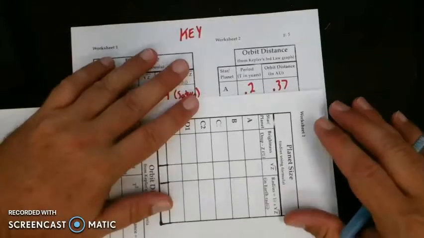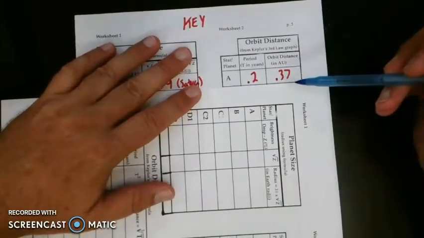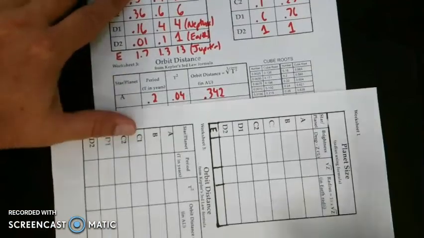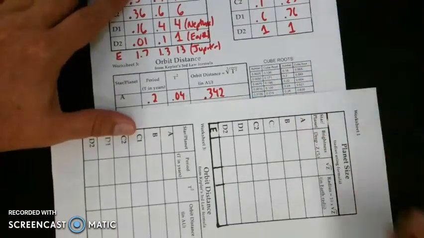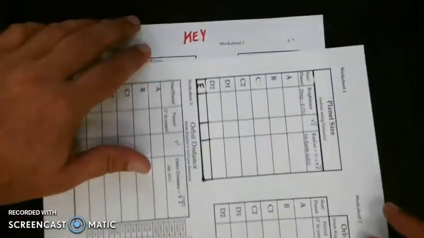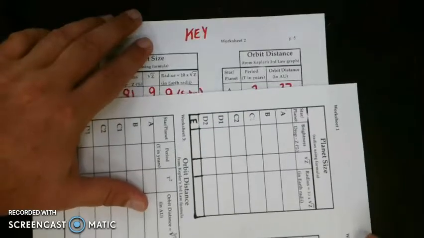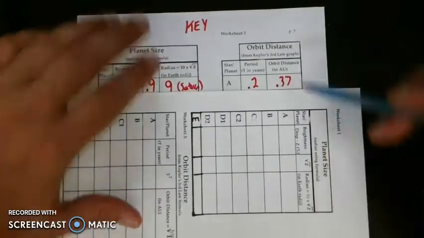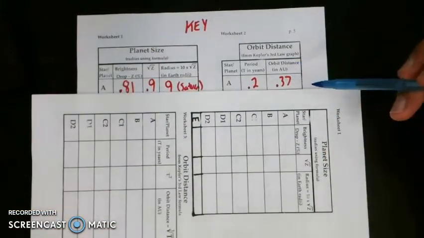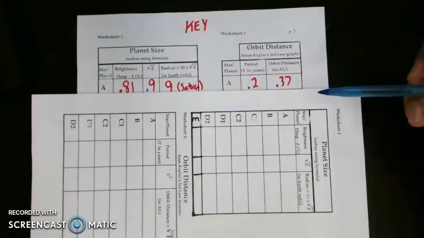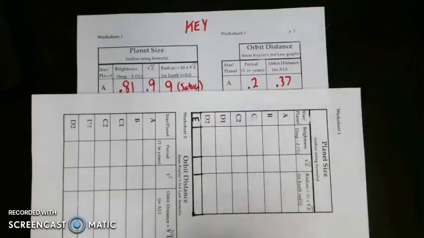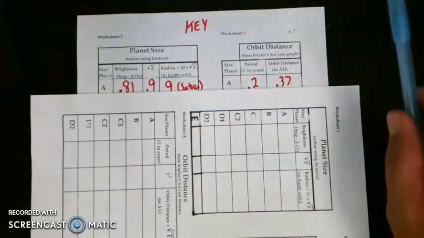So last year when the kids did it with the graph, they put 0.37. Okay, let's see how that compares to what we did on the calculator. In the calculator we had 0.34. That's fine. It's going to be a little bit different. You're just kind of glancing at the graph and trying to figure it out that way. Got it? And then keep in mind, what does this mean? It means it's 0.37 AUs from its star. That's really close. That's about the distance of Mercury. Okay, that's how it works. Good luck.